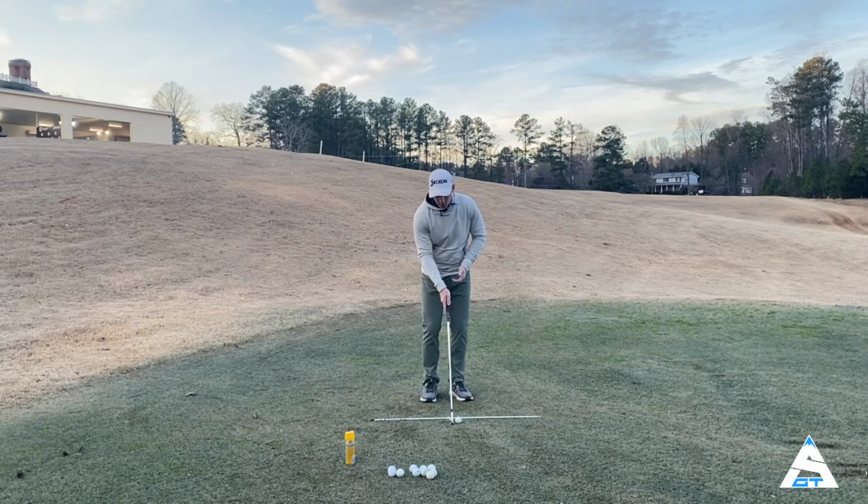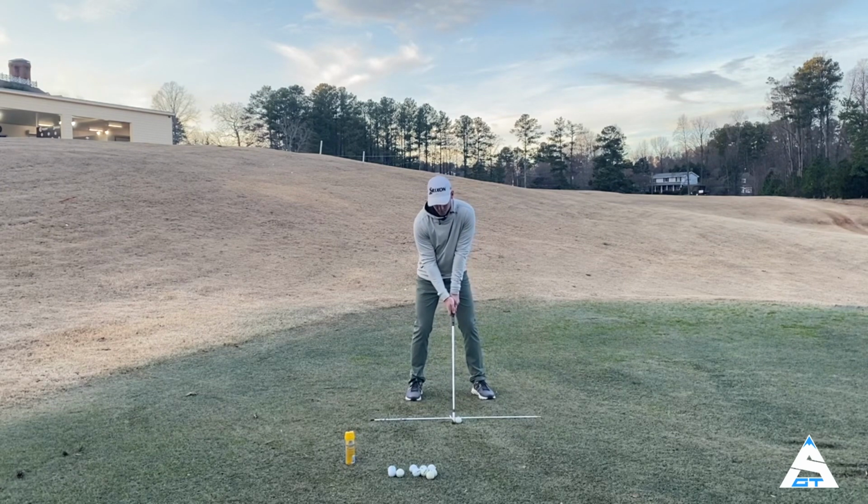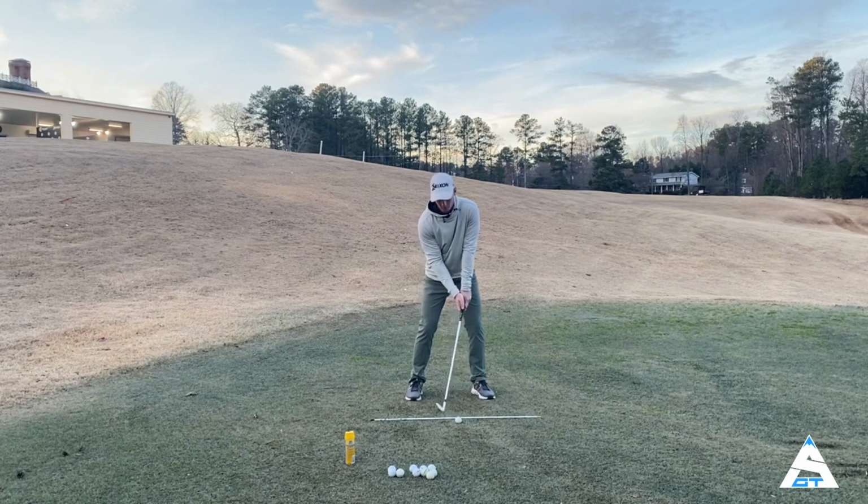So now that I've got this coat sprayed on here, I'm going to go ahead and hit one. And again, this would be good to just, step one, identify where the pattern currently is.